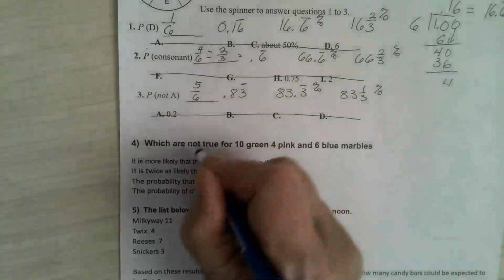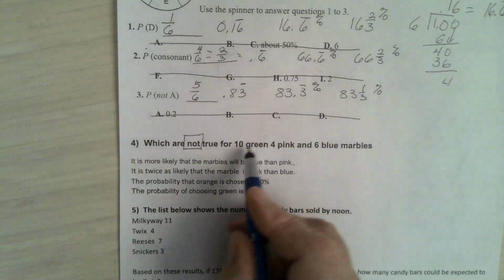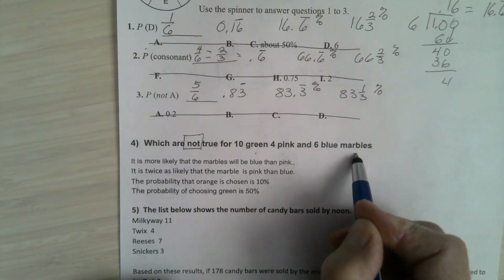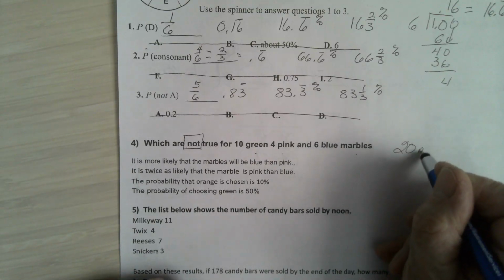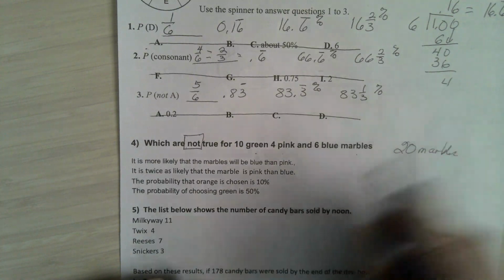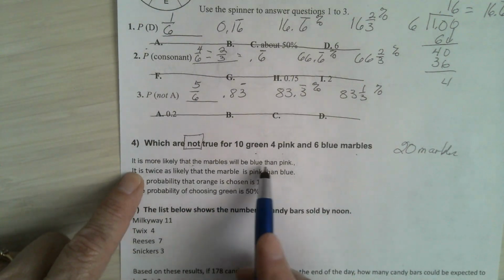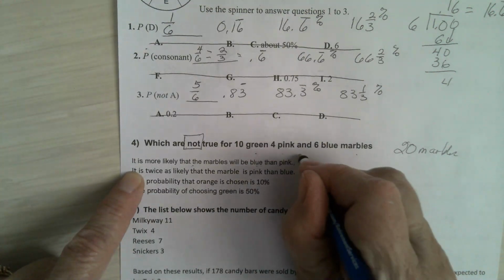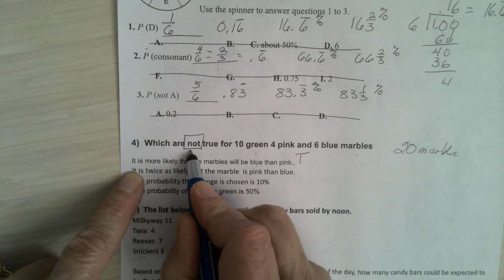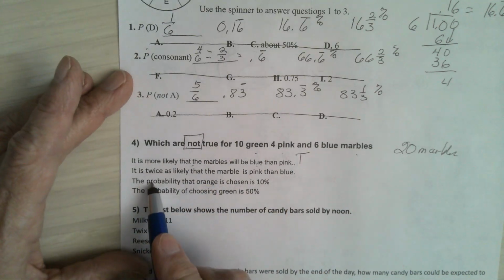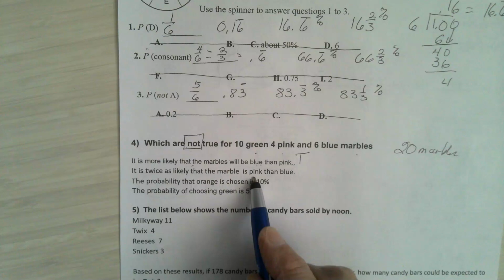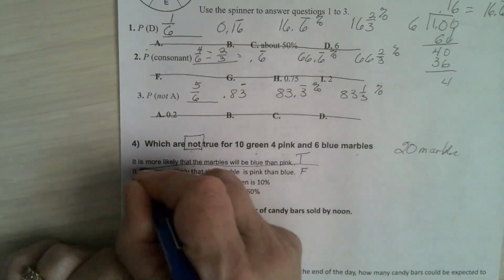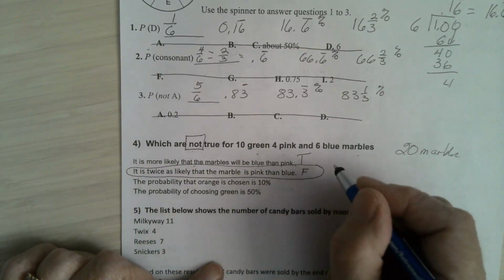Which are not true? We have 10 green, 4 pink, and 6 blue marbles. So that's a total of 20 marbles. It is more likely that the marbles will be blue than pink. That's true. We don't want to do that one because they want the ones that are not true. It is twice as likely that the marble is pink than blue. That's false. So circle it. They asked for the ones that were not true.